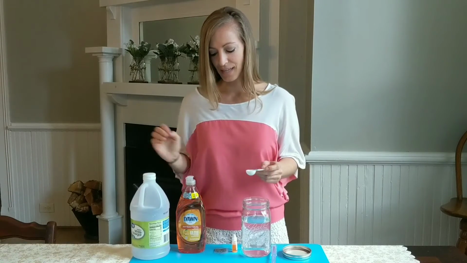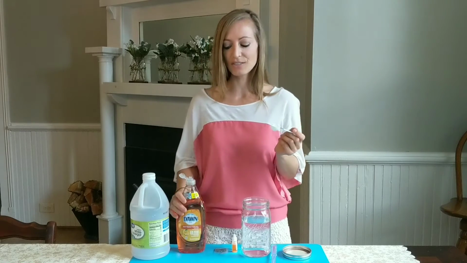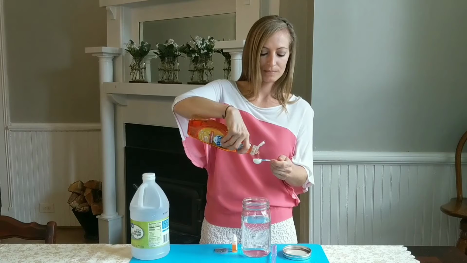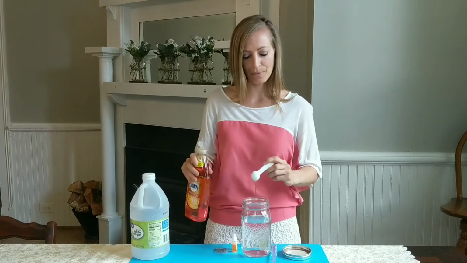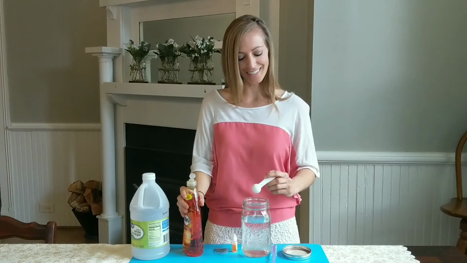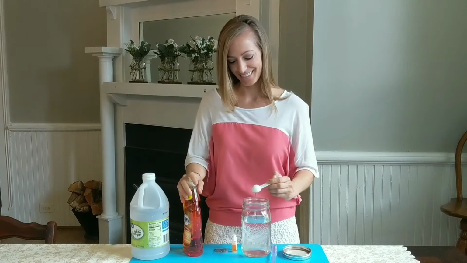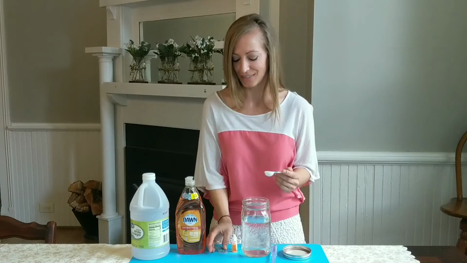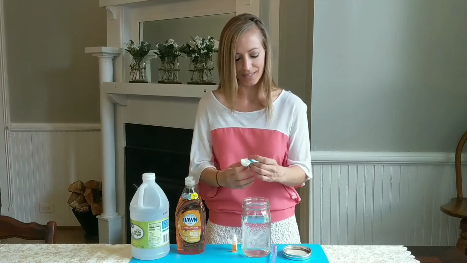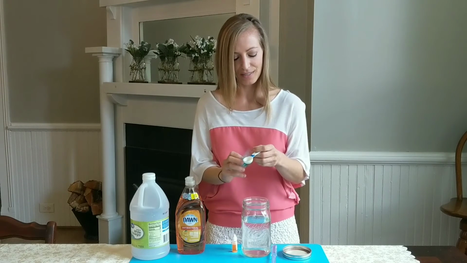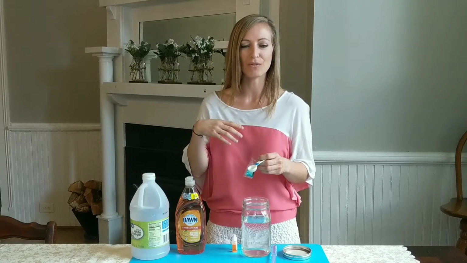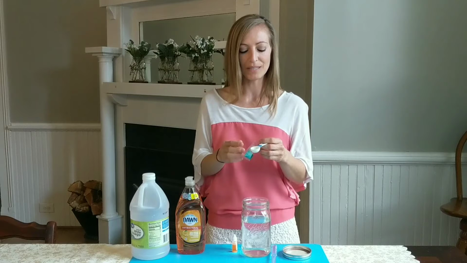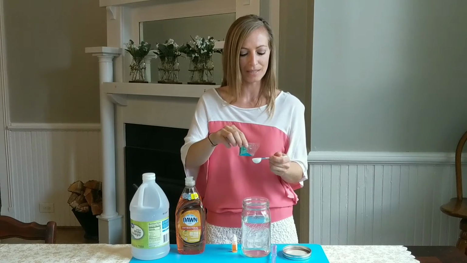And next, I'm gonna add 1 teaspoon of dish soap. Just like that, pour it in. Doesn't look like a tornado yet, right? And sparkles. Real tornadoes don't have sparkles, but the sparkles can signify debris. When a tornado knocks something over, like a house or some trees, it makes them into little tiny pieces, and these are going to be those little tiny pieces.